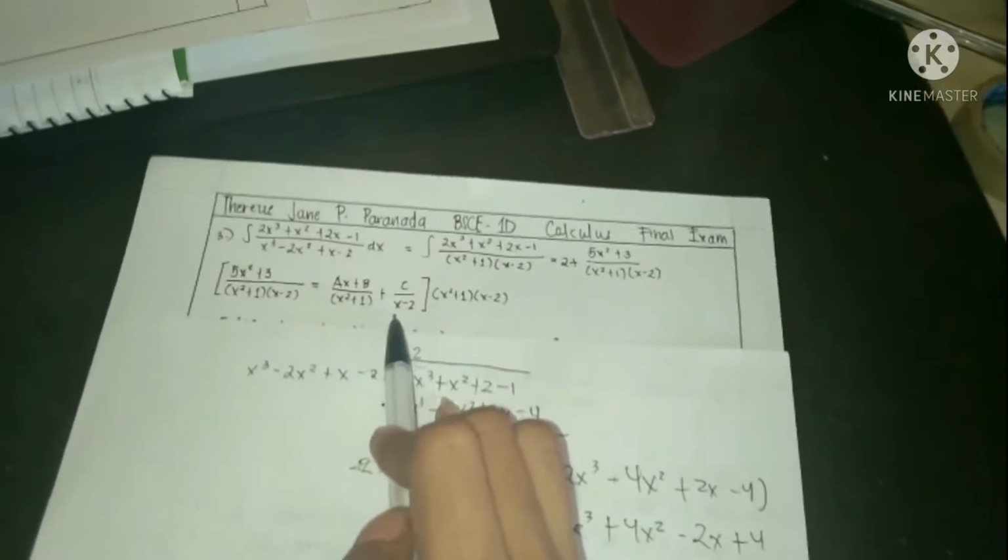So, makakancel yung 2x cubed. So, 4x squared plus x squared is 5x squared plus 4 minus 1. Negative 1 plus 4 is 3. So, ito yung 5x squared plus 3. Tsaka ito yung 2. So, next, copy this. 5x squared plus 3 over x squared plus 1, x minus 2 is equal to ax plus b, over x squared plus 1 plus c over x minus 2.